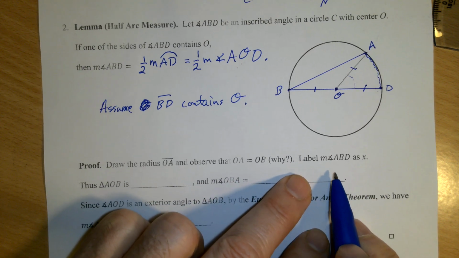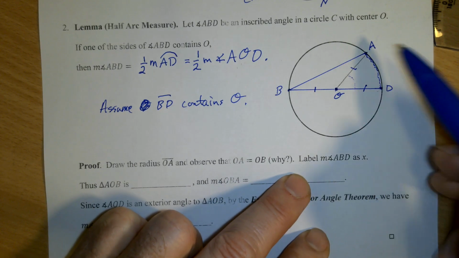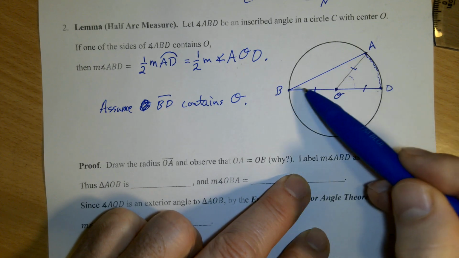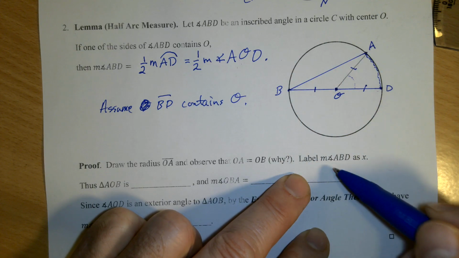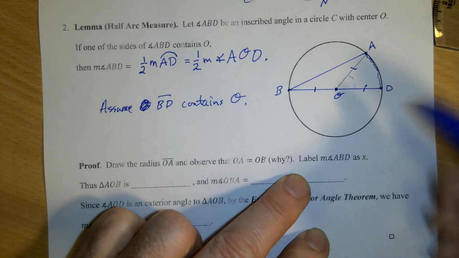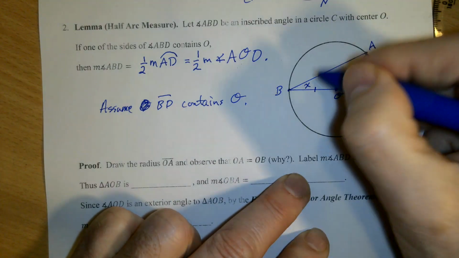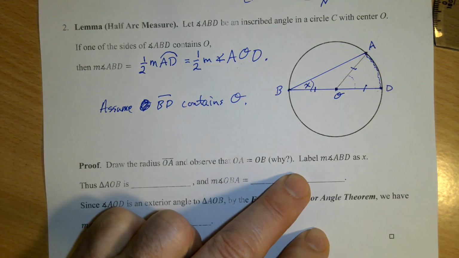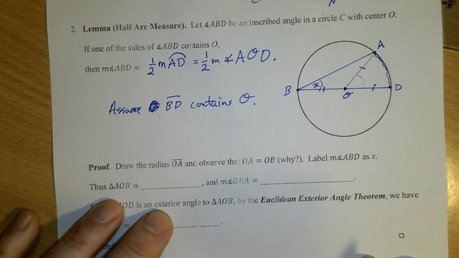Label the measure of angle ABD, and notice that ABD is the same as ABO as far as the angle goes. The measure of angle ABD, we'll mark that as x. So that angle is x degrees. Okay, ABD.